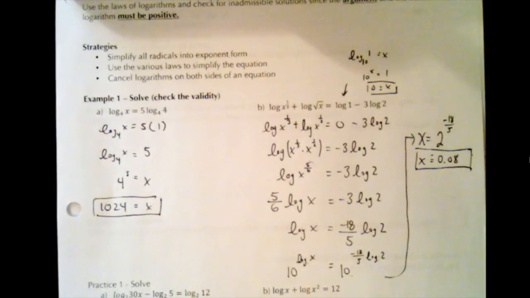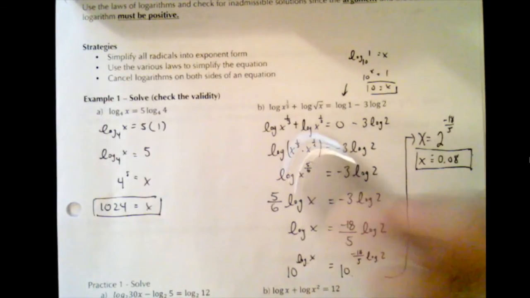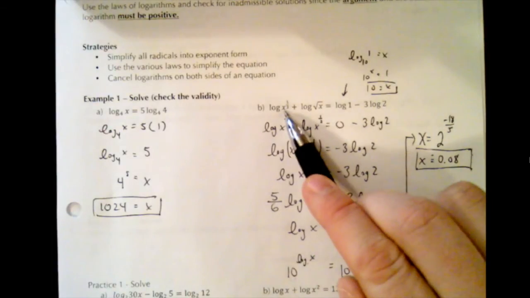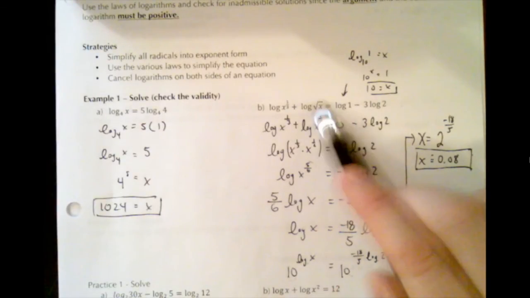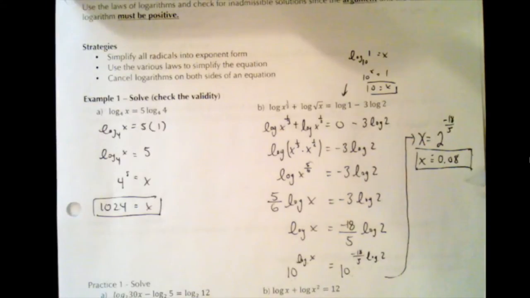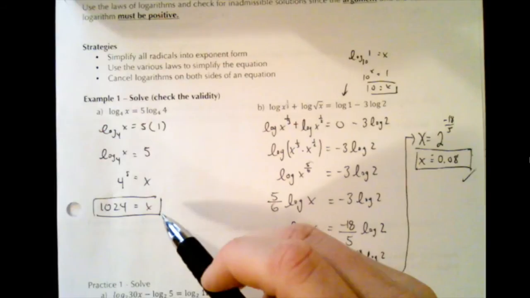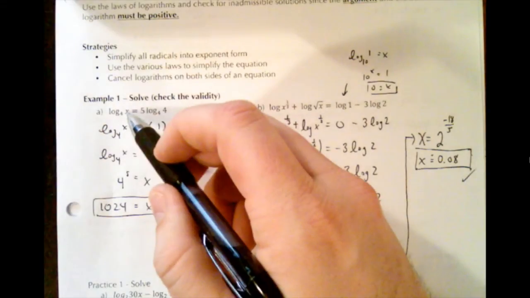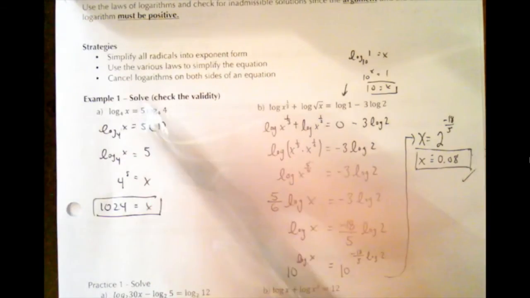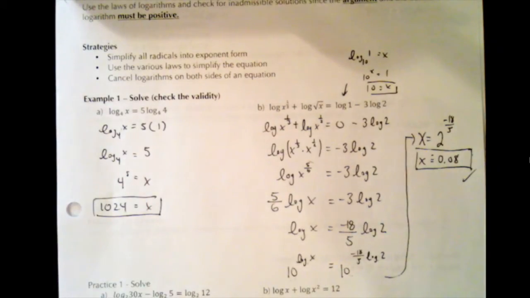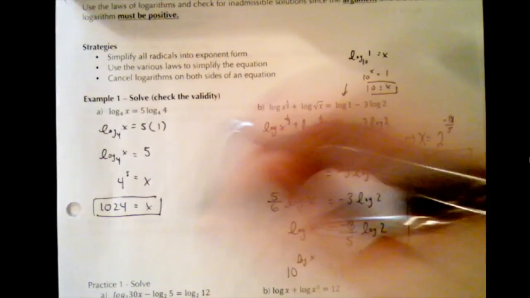And we can check this for validity by plugging it into both of our logs with x's. If we put 0.08 in here, we have a positive argument. It's not negative, so that's okay. And if we put it in here, we still have a positive argument after we've square rooted. We won't get a negative number. So in terms of validity, that value is okay. We didn't actually check the value for the first answer, but if we do plug that in here for x, we would just simply have 1024 for x, and that's positive, so we're inside the domain, so we're okay. So both of these answers are actually valid.